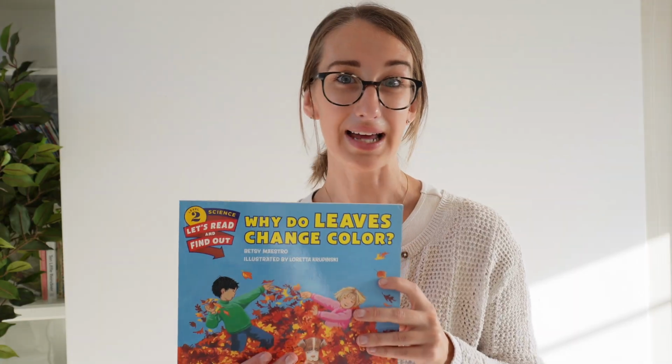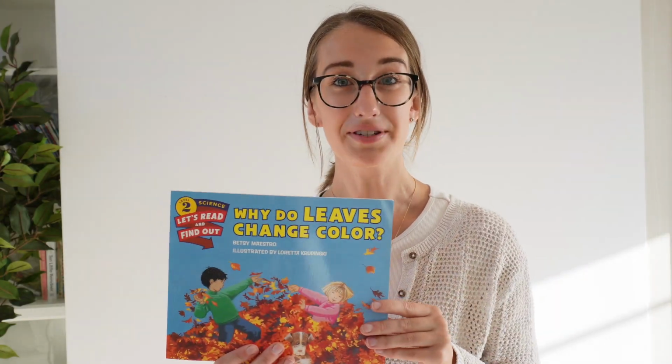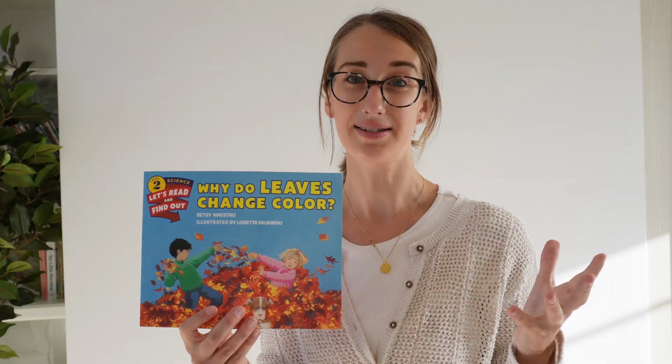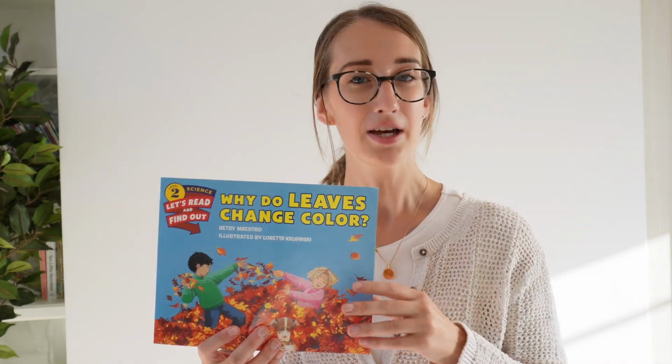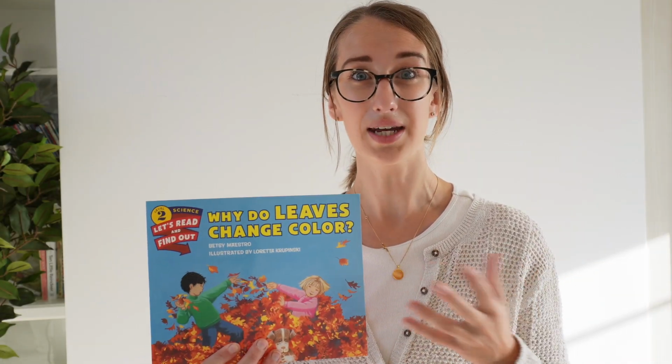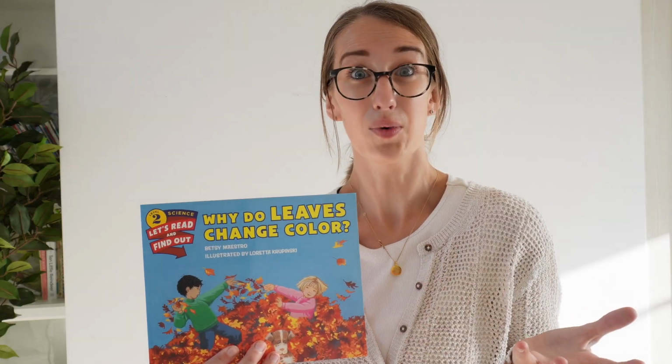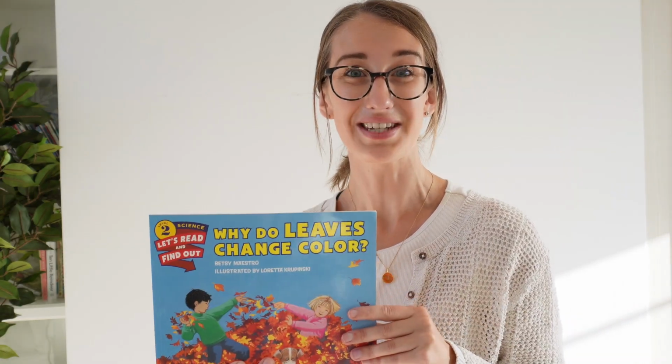I wonder if you could now go outside and see what different colours of leaves you can see in the trees, and perhaps you could even share your new learning with somebody that doesn't know why the leaves change colour. Maybe you could tell them.